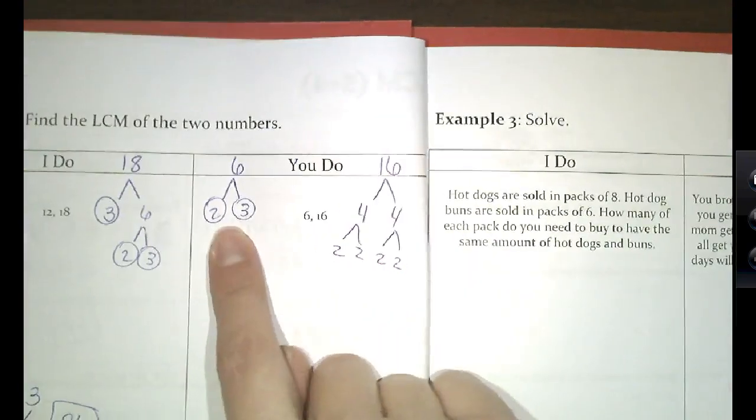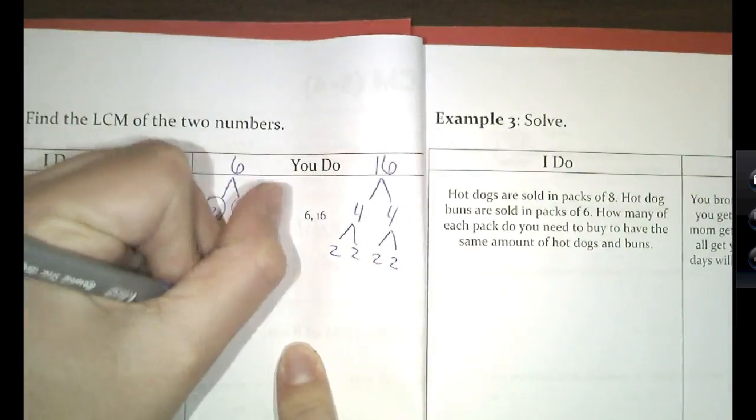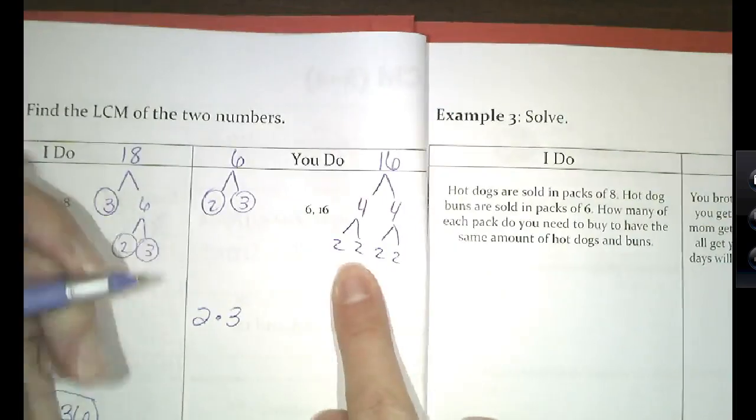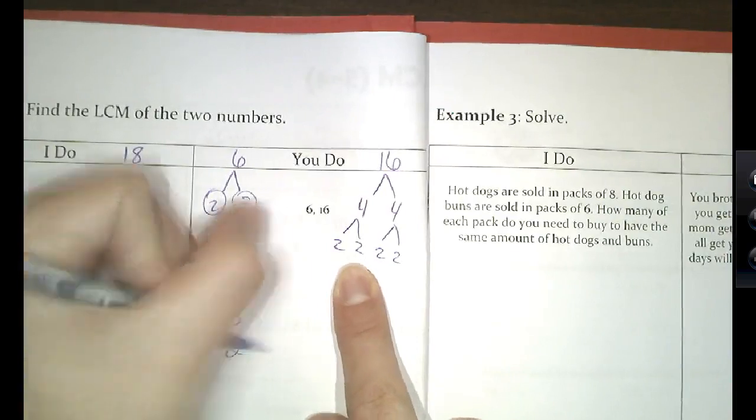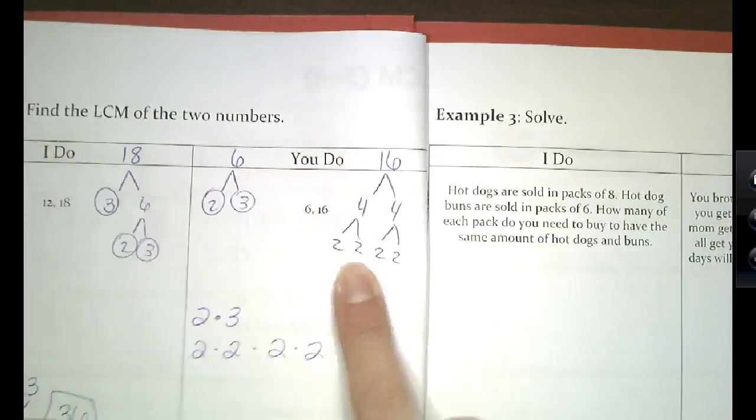So for 6, I'm going to take 2 times 3. And I'm going to stack it with 2 times 2 times 2 times 2.